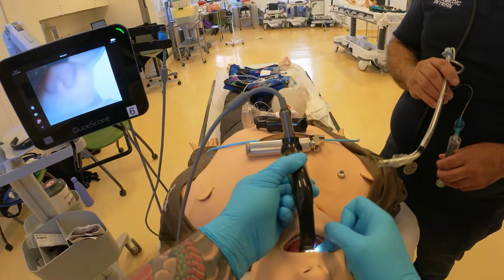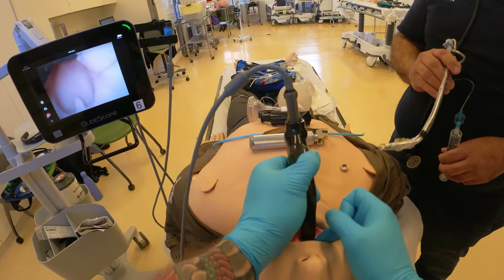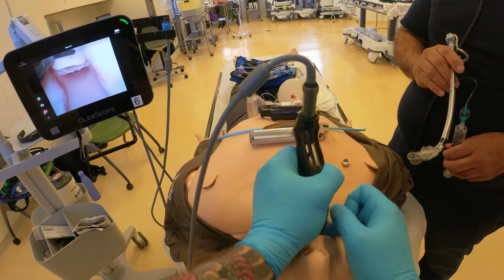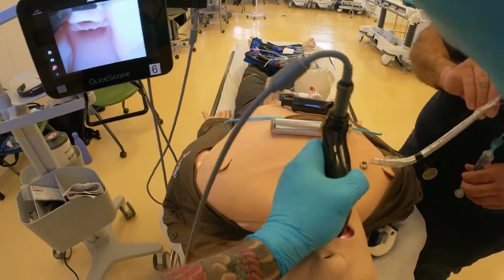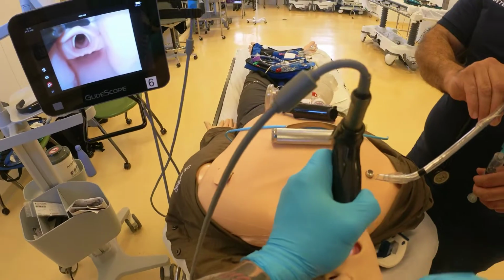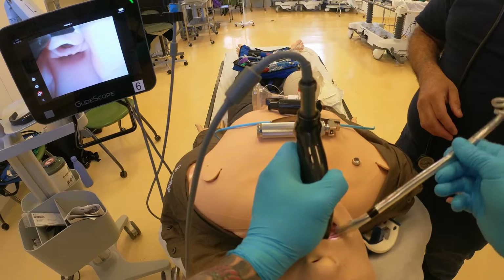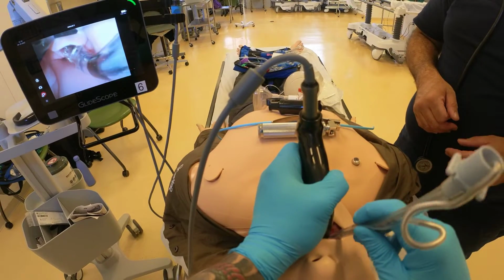Uvula is the first landmark. I see it, I go forward. I want to see the epiglottis. I see it. Slide my blade into the vallecular space. Hyoepiglottic ligament. I see my interarytenoid notch. Not 100%, 50%, coming from the side, and go straight.